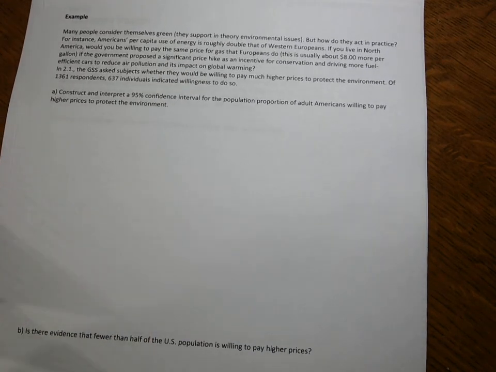This example reads, many people consider themselves green. They support, in theory, environmental issues. But how do they act in practice? For instance, Americans' per capita use of energy is roughly double that of Western Europeans. If you live in North America, would you be willing to pay the same price for gas that Europeans do? This is usually about $8 more per gallon. If the government proposed a significant price hike as an incentive for conservation and driving more fuel-efficient cars to reduce air pollution and its impact on global warming.